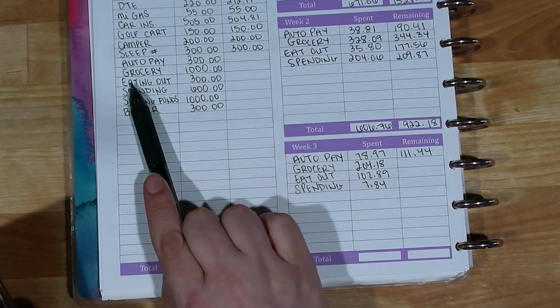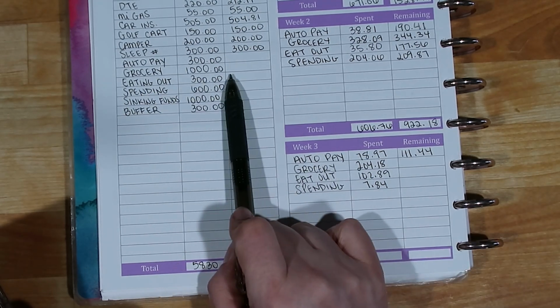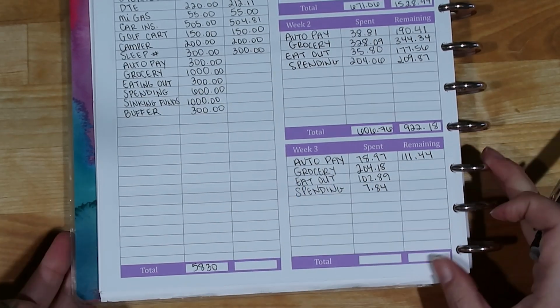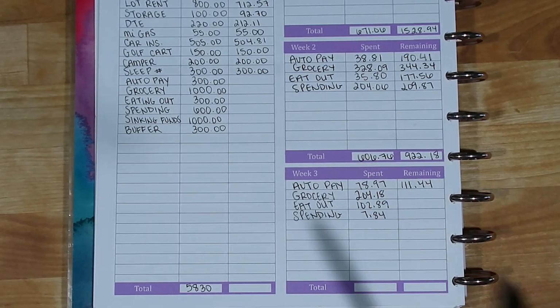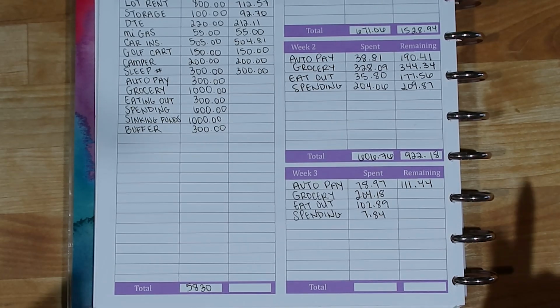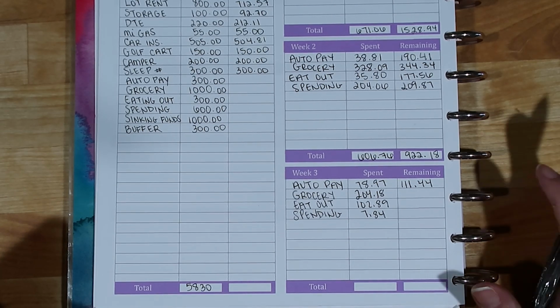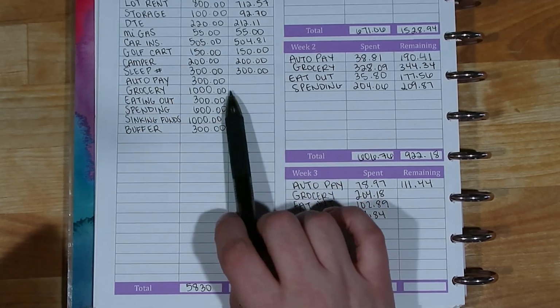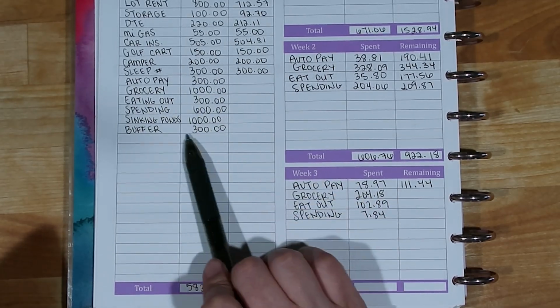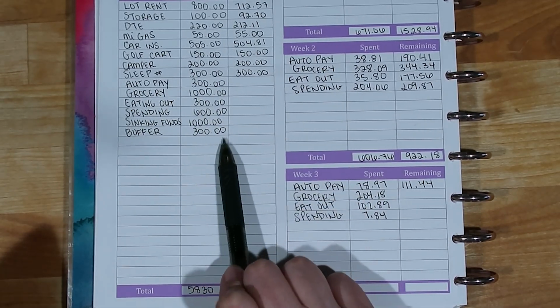In grocery, I started the month out with $1,000. As I've already told you guys in this video, I'm going to raise that again next month. $1,000 I just don't think is doable with the way that we eat and the choices that we make at the grocery store. I am likely going to be over budget in this grocery category. I did build a buffer into my account because I knew that might happen.